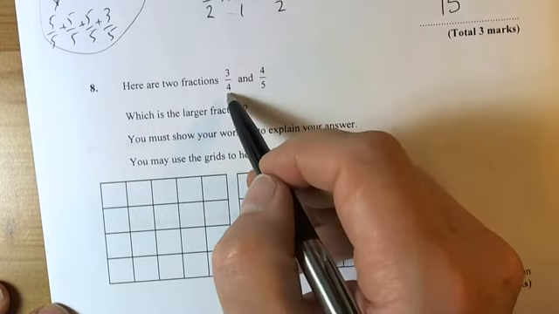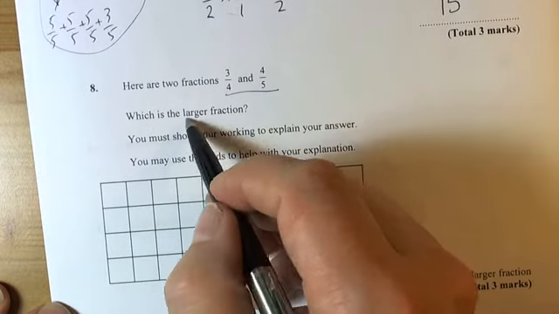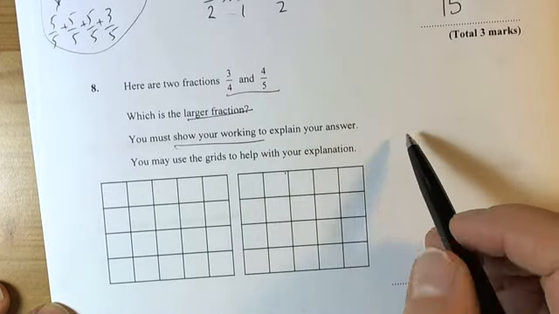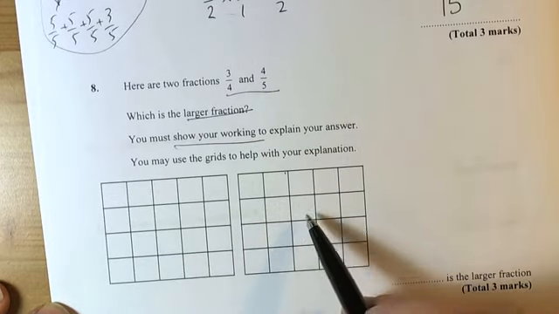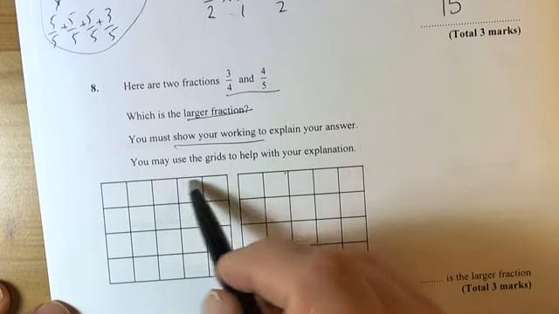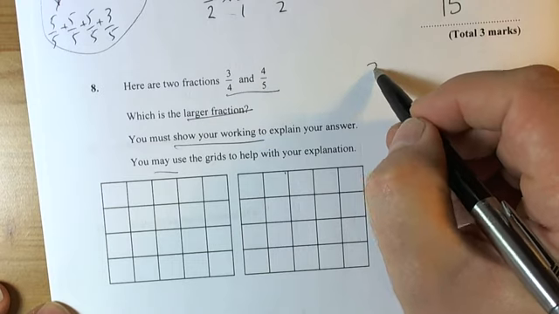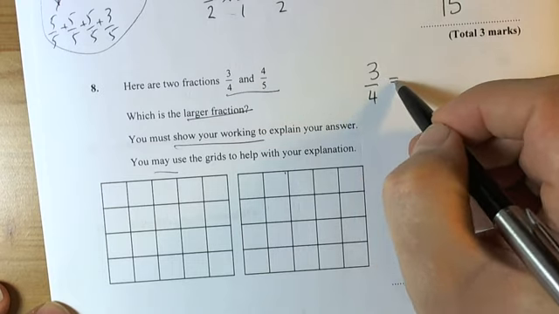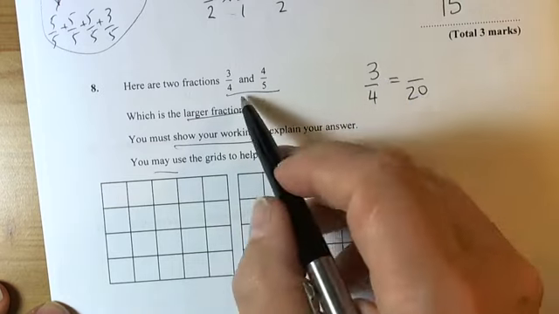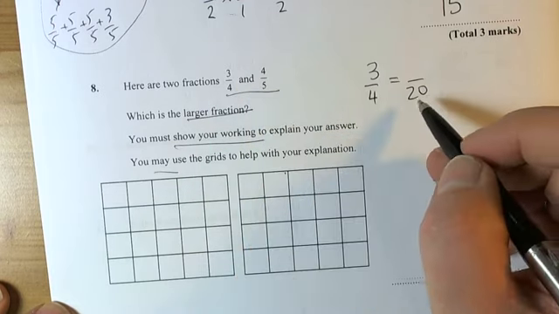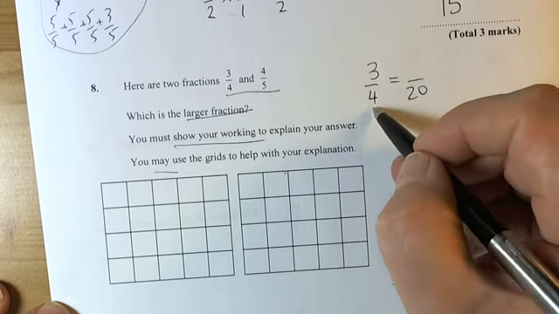This question's given us 2 fractions to think about, and it's saying which is the larger fraction. You've got to show your working, so it's important you do that. And we could use the grids, or we could use any other method, of course. It says you may use the grids. So I'm going to make equivalent fractions because I think it's probably a quicker way of doing it. And I'm going to look for a lowest common multiple between these two. So I'm going to make 20ths and turn that into there.